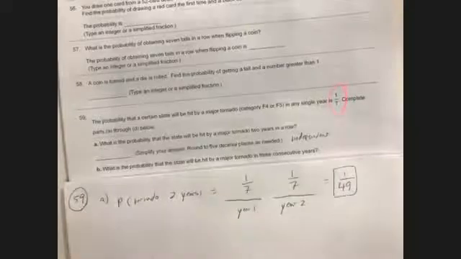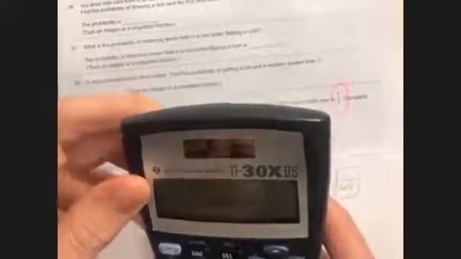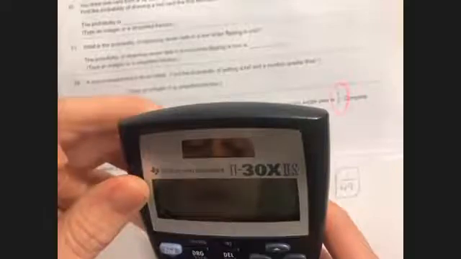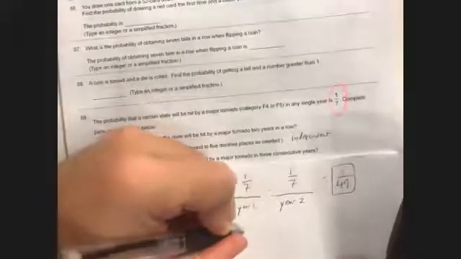So what I might do is 1 divided by 7 times 1 divided by 7. And I get a decimal. That answer is correct, but they're going to want 0.0204. I'm going to show you what I got on my calculator.